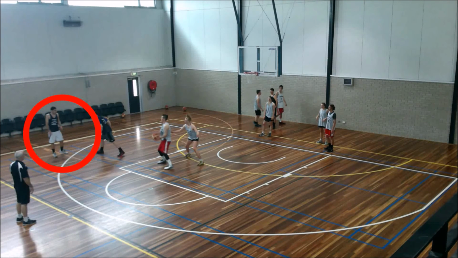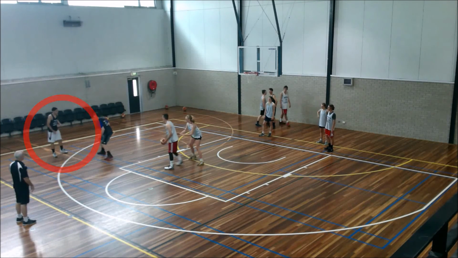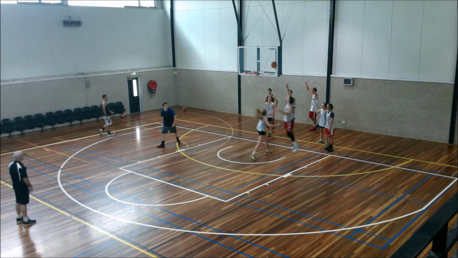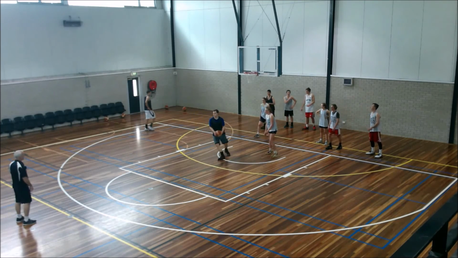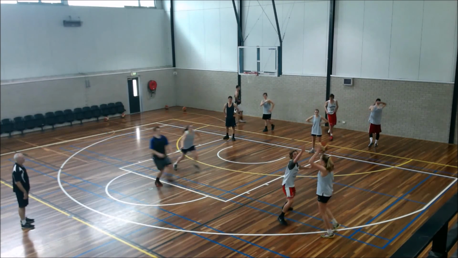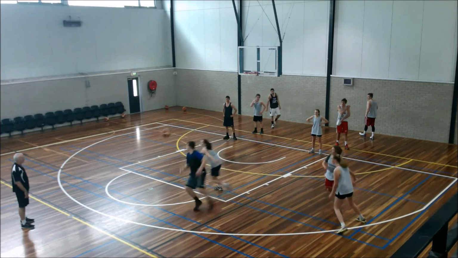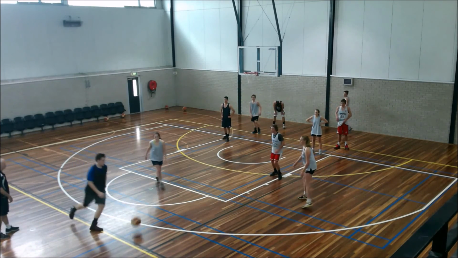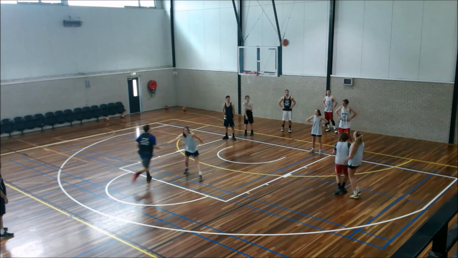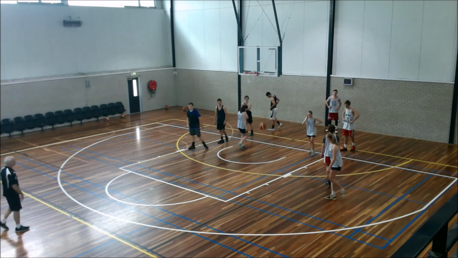You can see this time he just stands there, which is not what I want that player to do, because you see his defenders there as well. I want that player to either give and go or slide to the middle third of the floor. I'm not coaching these guys much in this drill because I want to just demonstrate the drill and try and get through it as quickly as possible. I'd pick up more things normally than what I'm picking up here with these guys today.